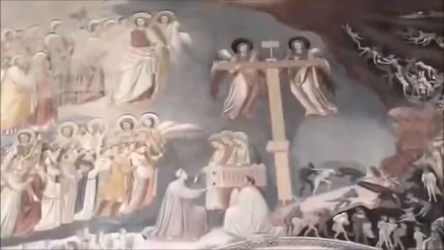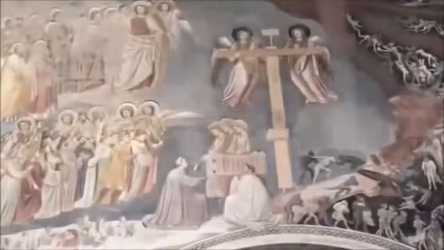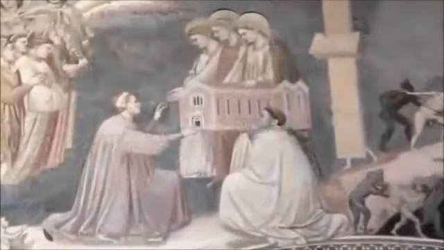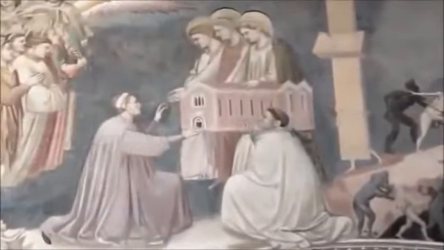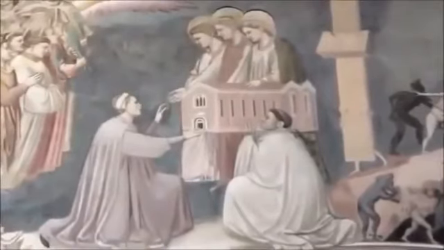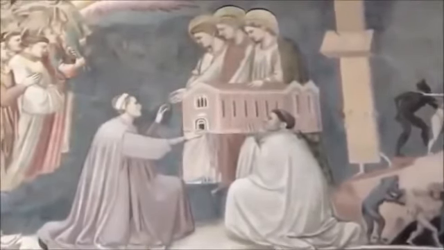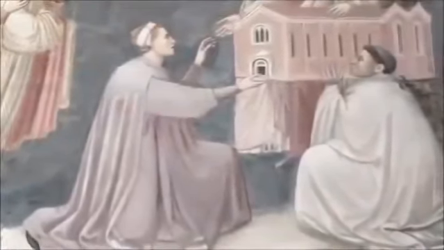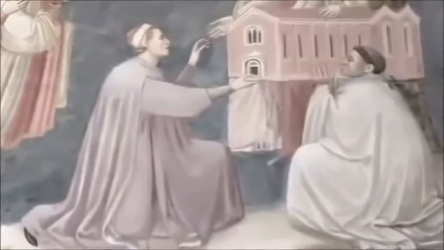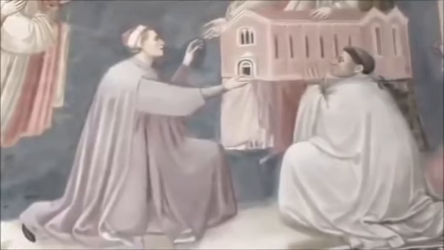One thing worthy of notice here is the scene where souls are weighed. A man who is on his knees presents a model of the chapel to three women. The name of the man is Enrico Scrovegni. He was a notorious loan shark of that time.